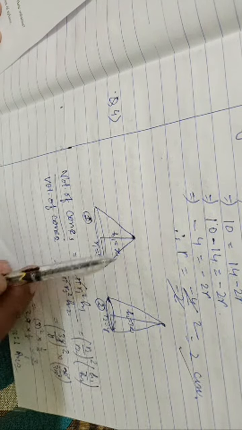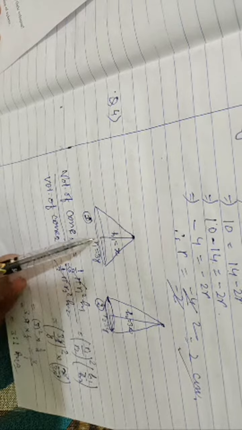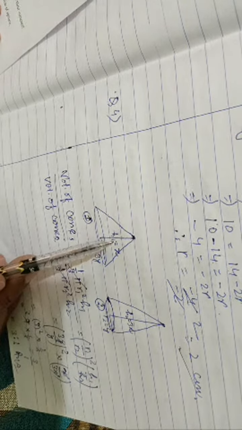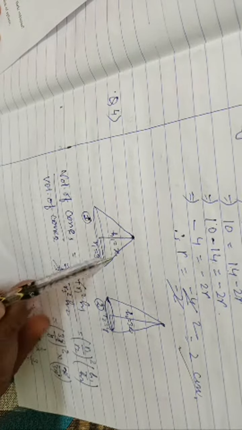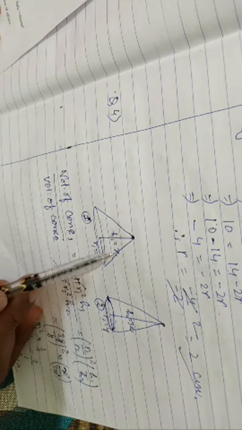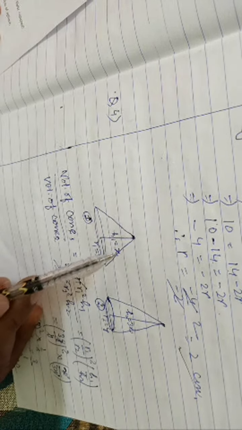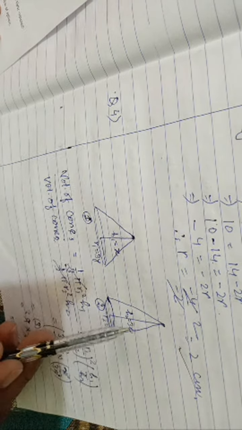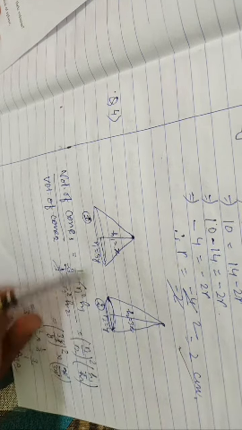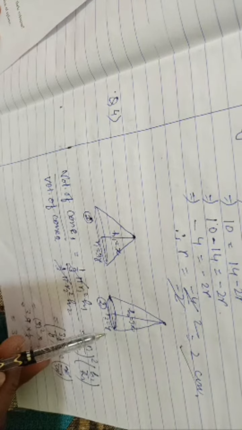Yesterday I have discussed also. Suppose this is H1 and this is R1, and in the second figure also this is H2 and this is R2. But the ratio in height is given, 1:3. Suppose I am assuming the first height is x, then the second height will be 3x. Similarly, if the first radius is 3y, the second radius will be y.